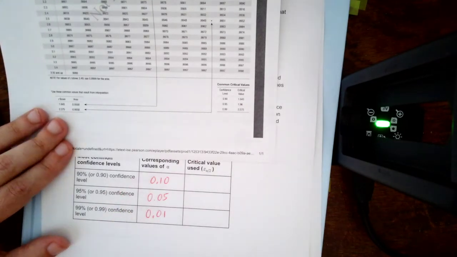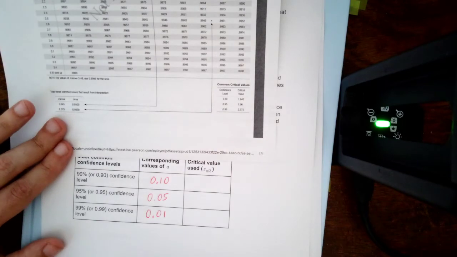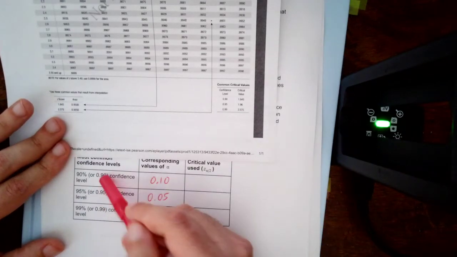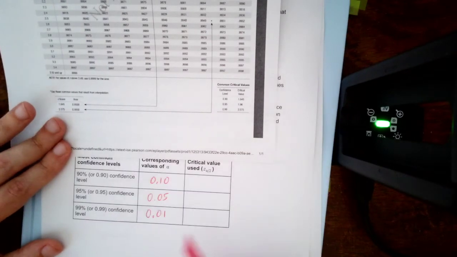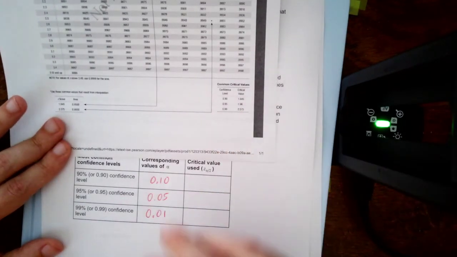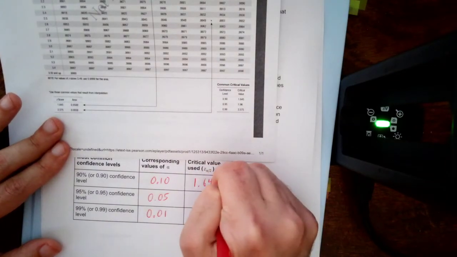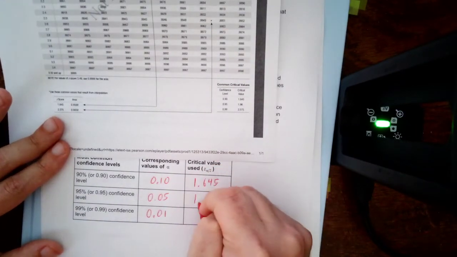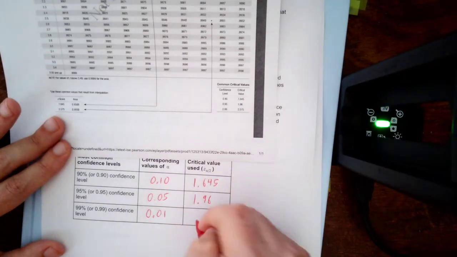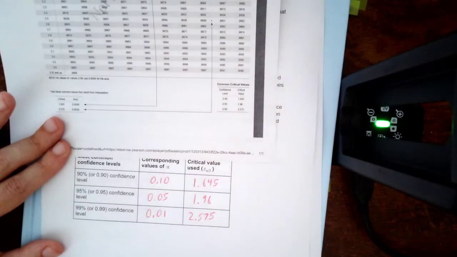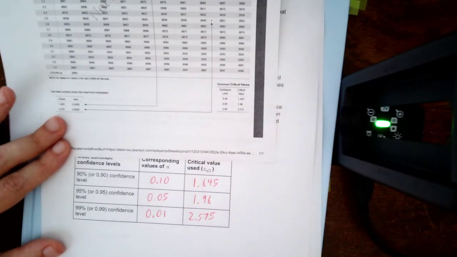You can deal with any level of confidence. You could be 50% confident, 99.9999% confident, 72% confident, any number you want, right? But these are the three we will be dealing with. And the critical values from the table, well, first is 1.645. The next is 1.96. And the last is 2.575. These are the critical values we will use.